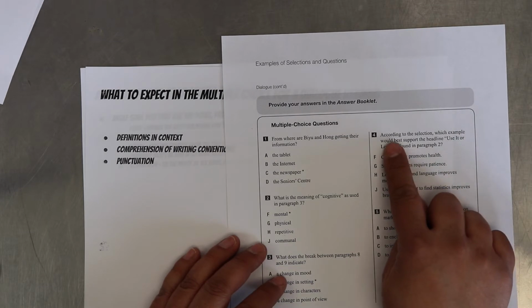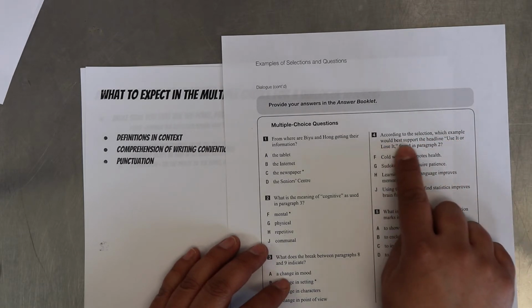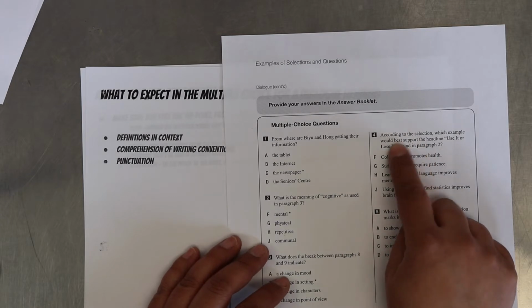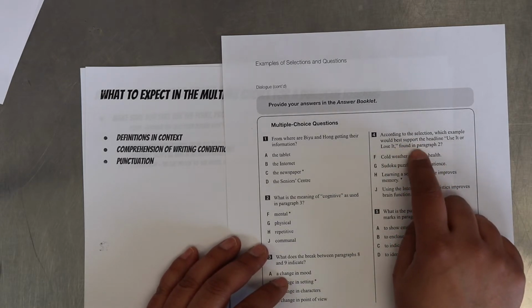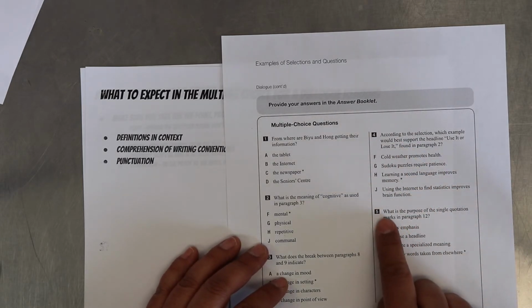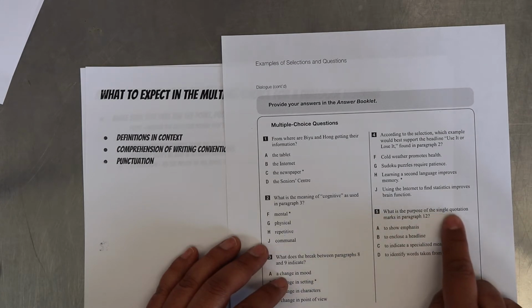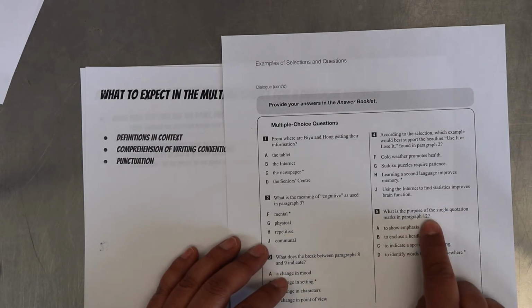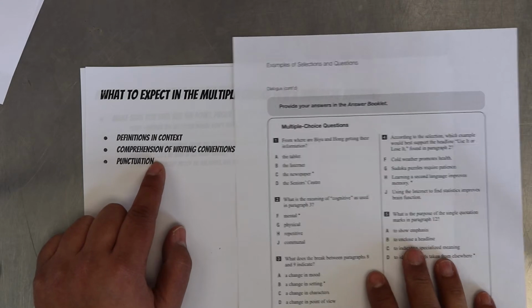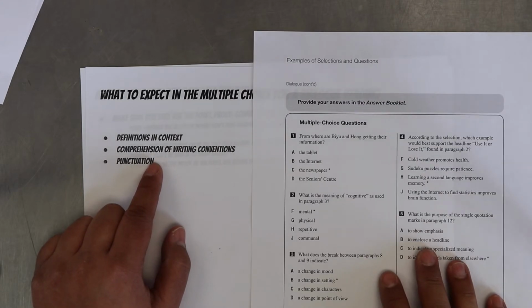And then number 4, according to the selection, which example would best support the headline, use it or lose it? Again, they want to see if you understand what the information is that you're getting. And then question 5 is, what is the purpose of the single quotation marks in paragraph 12? That's writing conventions. So they're looking for grammar.